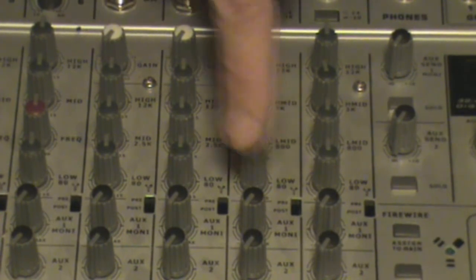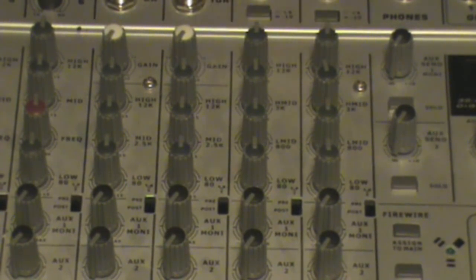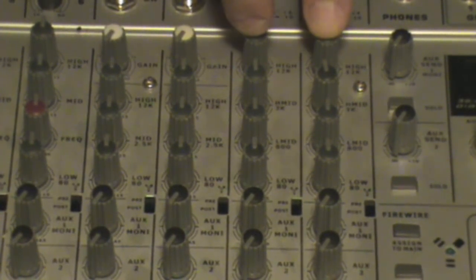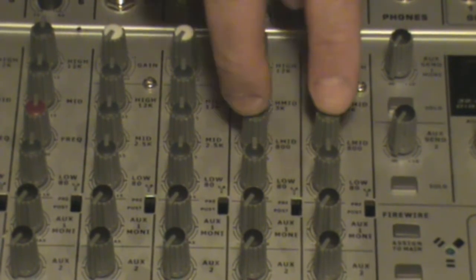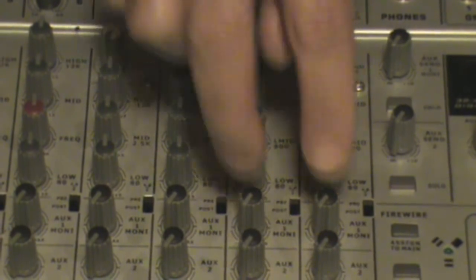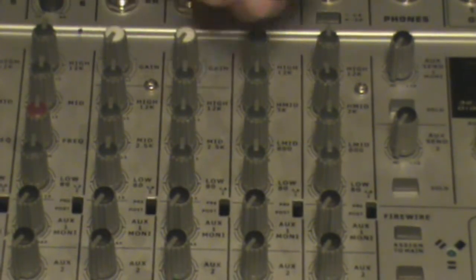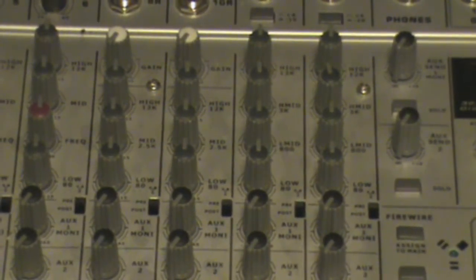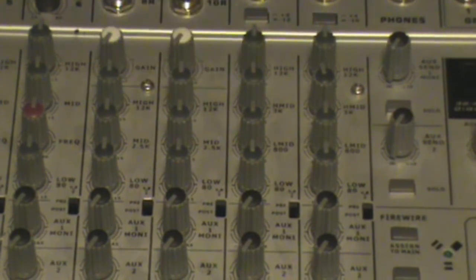Now the EQ system on these two channels, we have a high mid and a low mid, and then you have your lows along with your typical layout here with your auxiliaries. Nothing down there changes. So up here we have yet a third example of how your EQing is going to be.